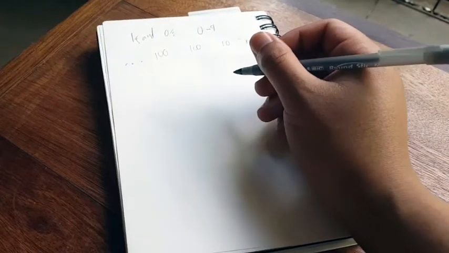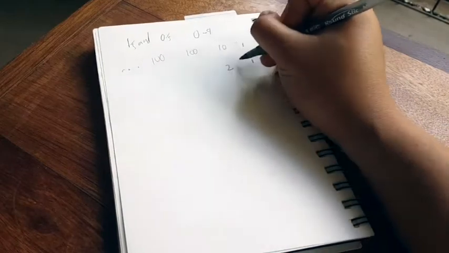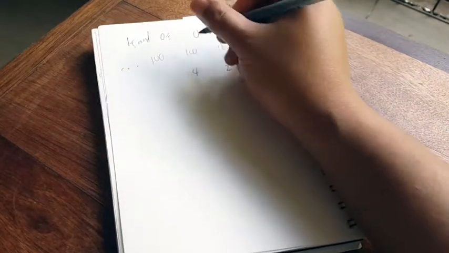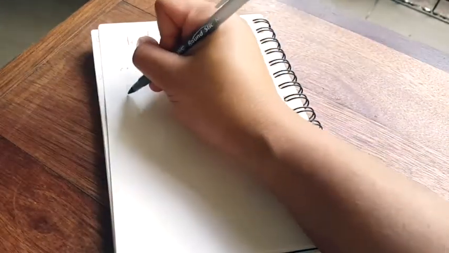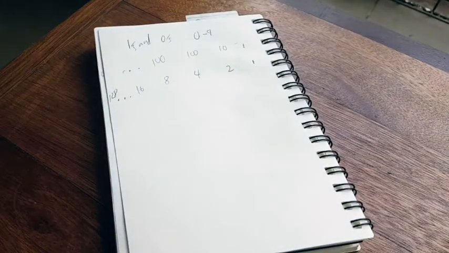Same with binary. You've got the 1 and the 2, the 4, the 8, 16, but when you're dealing with computers, you only go up to 128, because it only goes up to the 8th place value.